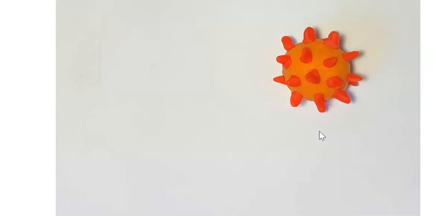So we have to start with the structures of a virus. And for starters, these red spike looking things right here are called protein keys. And the orange thing right here is the protein coat that surrounds the virus. So remember that proteins are biomolecules, and so that makes up the outer structure of the virus.